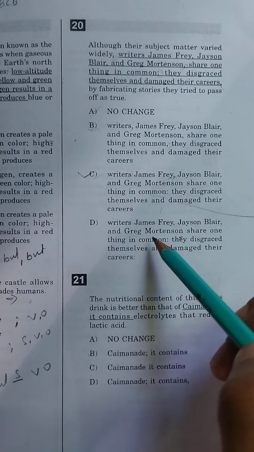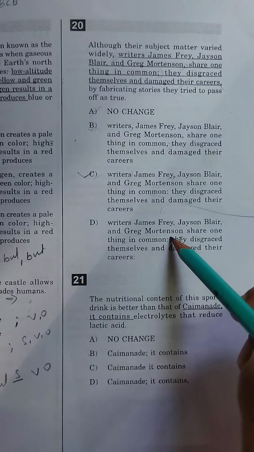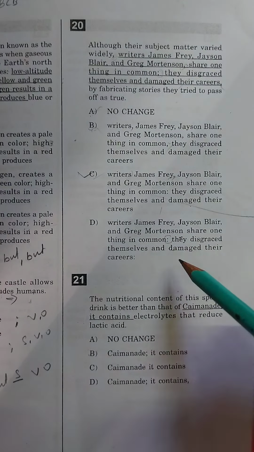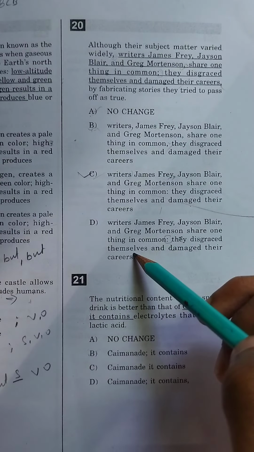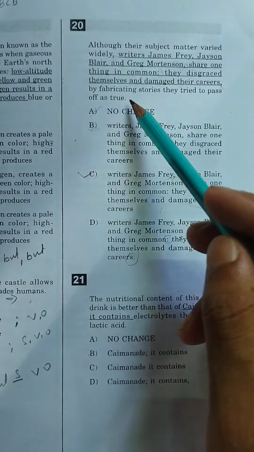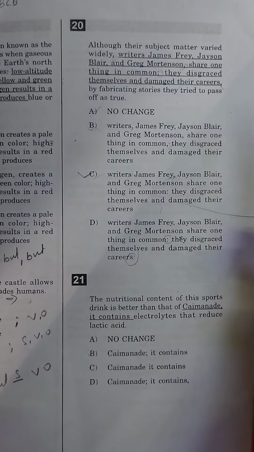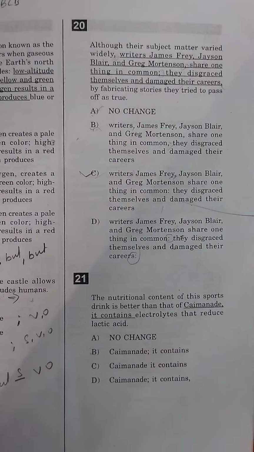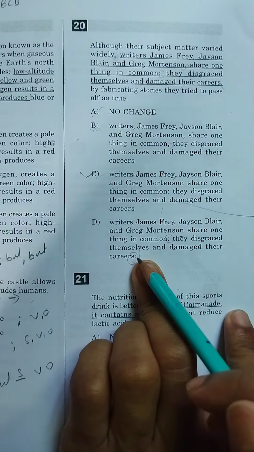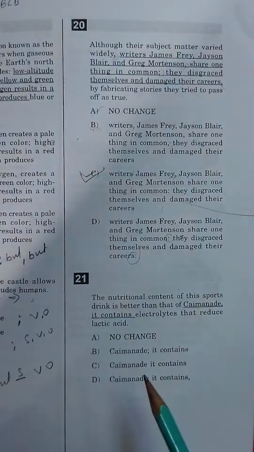In Delta there is a semicolon, but there is also a semicolon. Actually "by fabricating stories they try to pass off as true" is not an explanation, so we can't use the semicolon here. So in Delta that is wrong, so Charlie is the right answer.